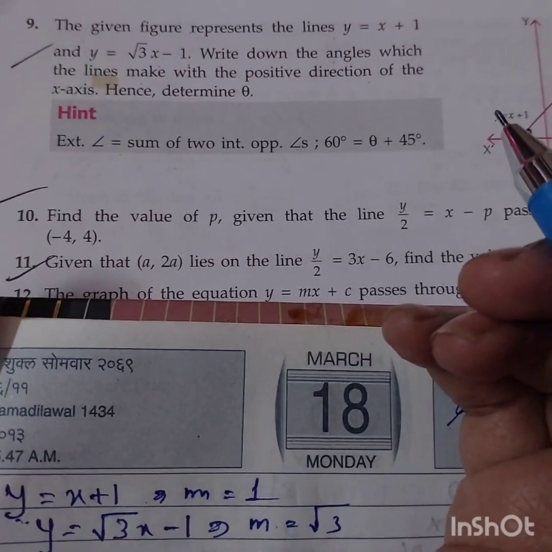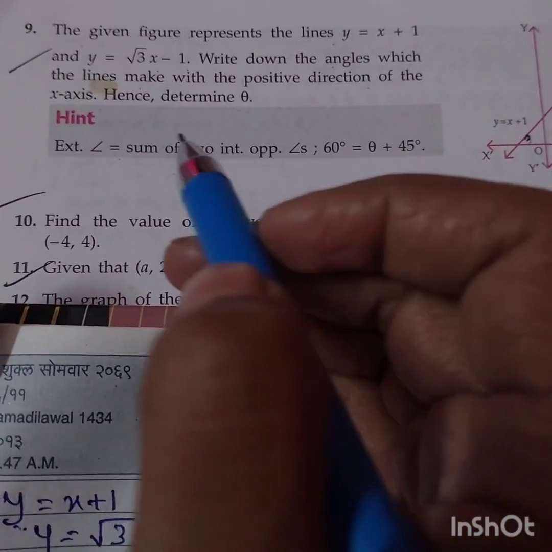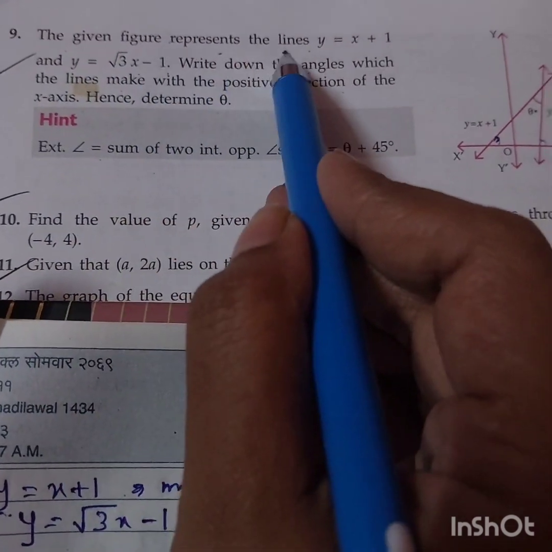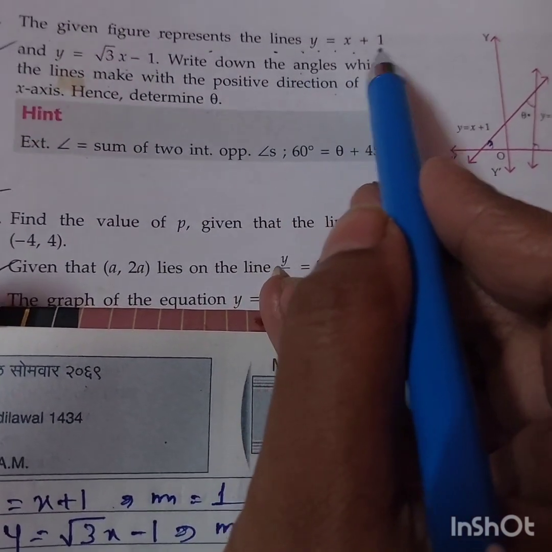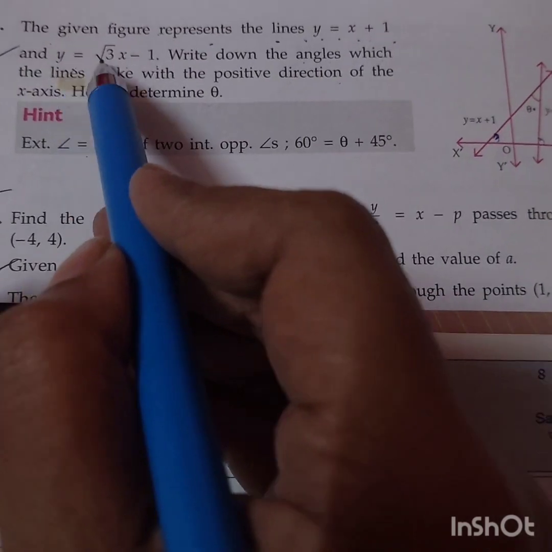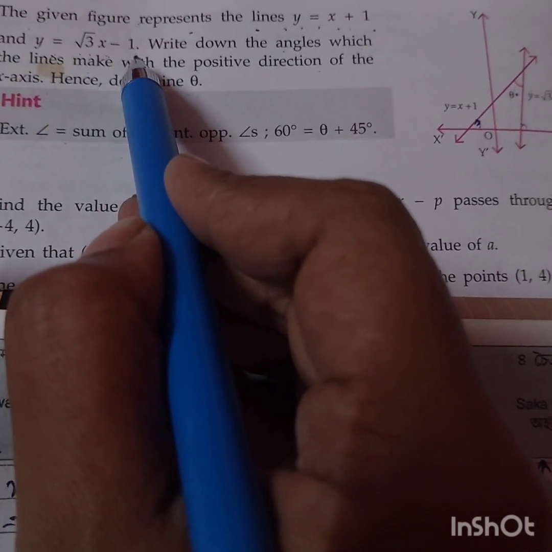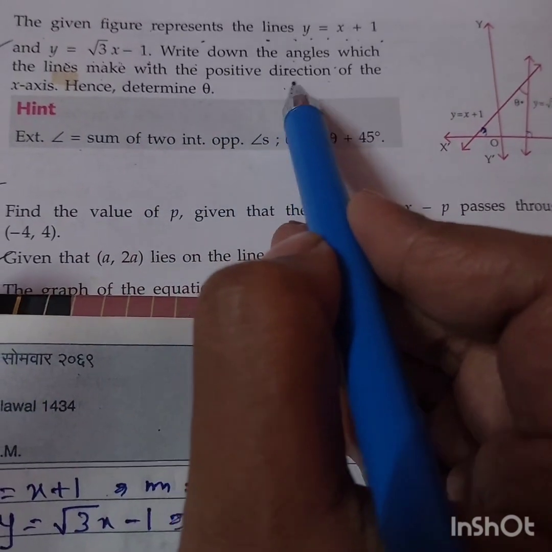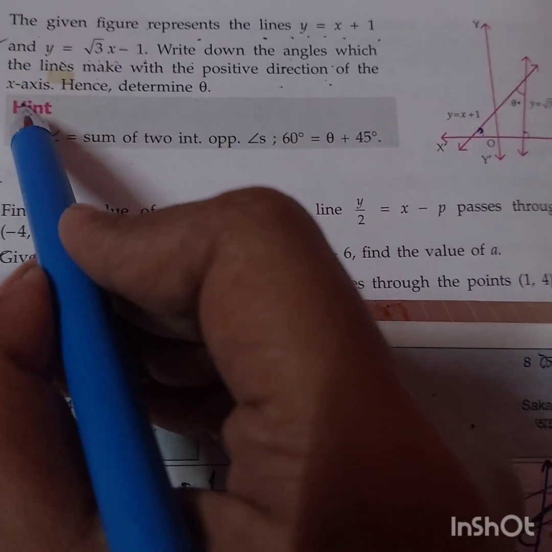হ্যালো এভরিওয়ান, আজকে আমরা স্টার্ট করছি এক্সারসাইজ 12.1 এ সাম নাম্বার 9. The given figure represents the lines y is equal to x plus 1 and y is equal to root 3x minus 1. Write down the angles which the lines make with the positive direction of the x-axis.